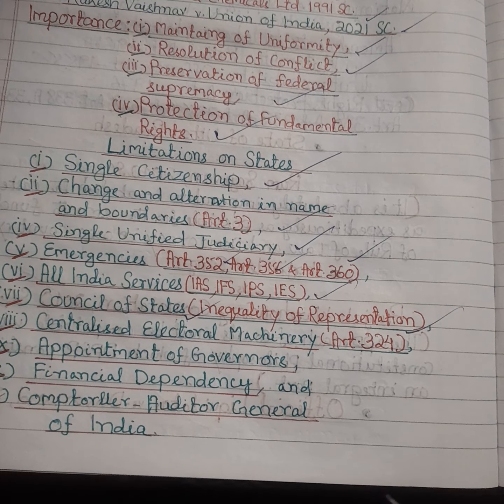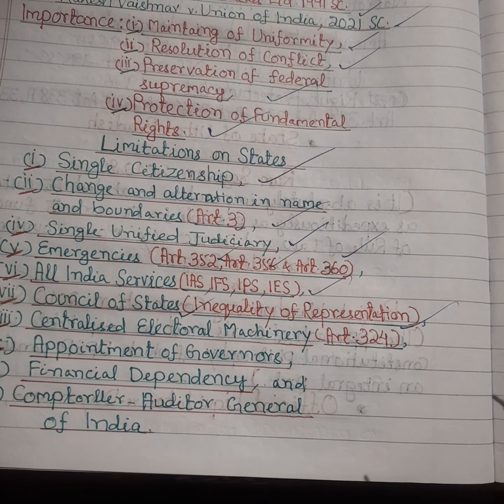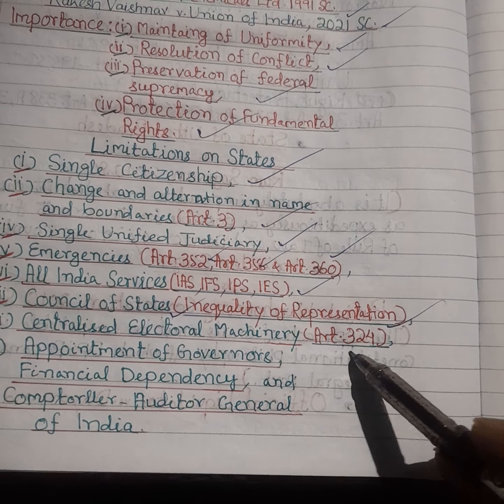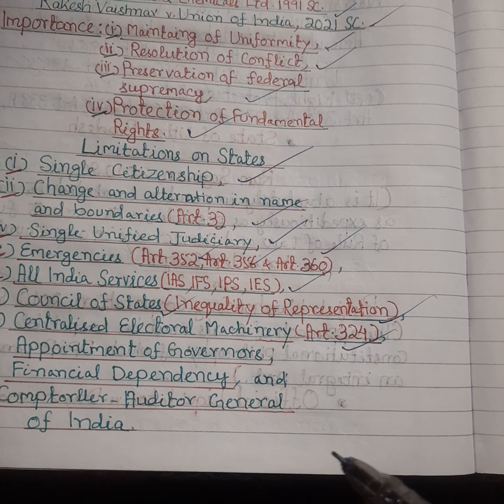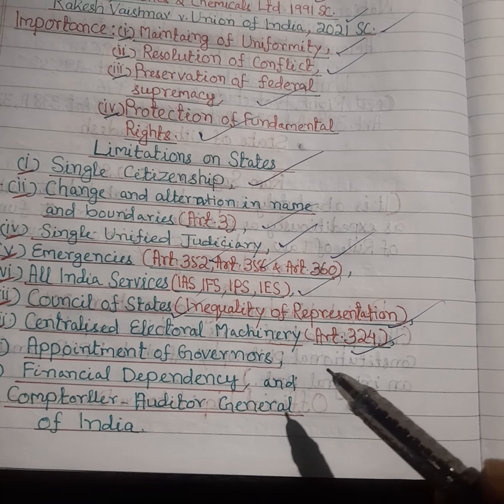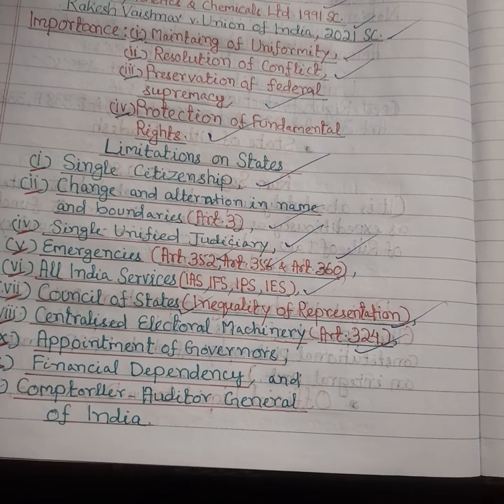And now we'll discuss another centralizing feature provided under Article 324 of the Constitution, that is centralized electoral machinery.